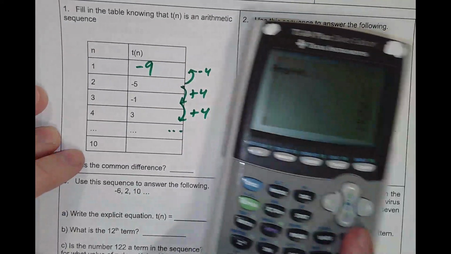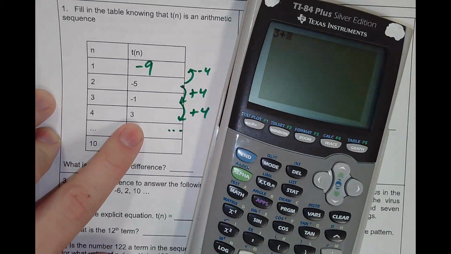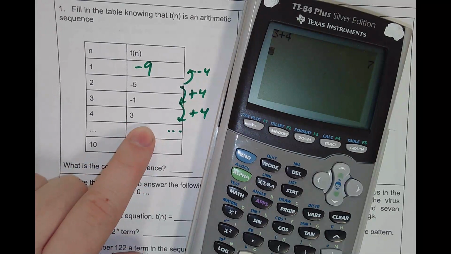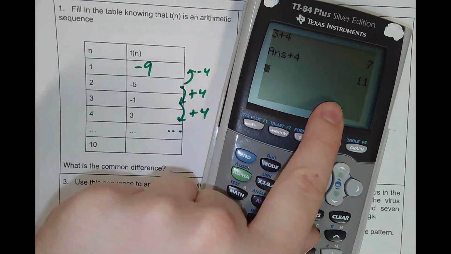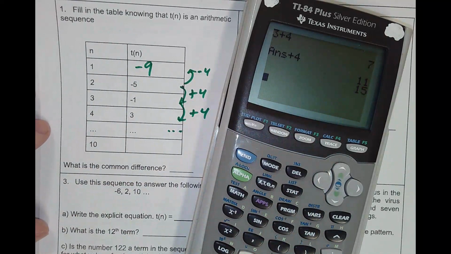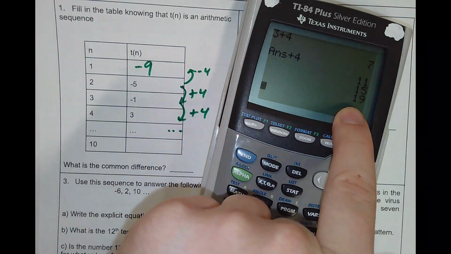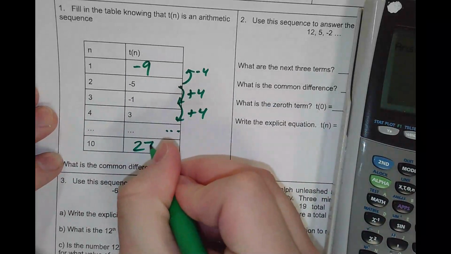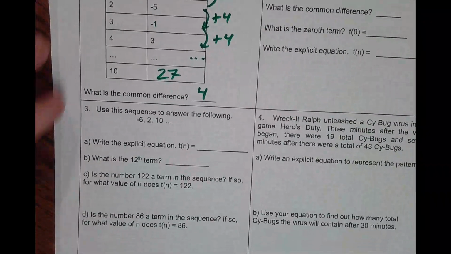Let's try again. So term number 4 was 3. So if we keep adding 4, we're going to get 7 for the 5th term, 11 for the 6th, 15 for the 7th, 19 for the 8th, 23 for the 9th, and 27 for the 10th term, because the difference is going to be 4.